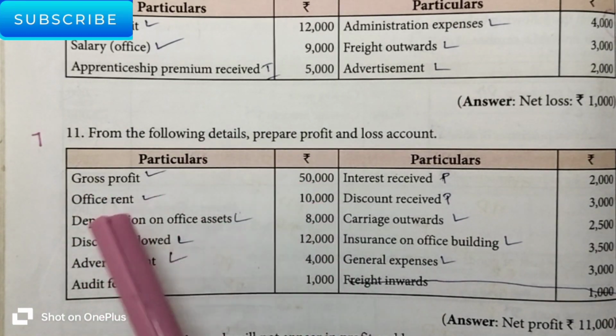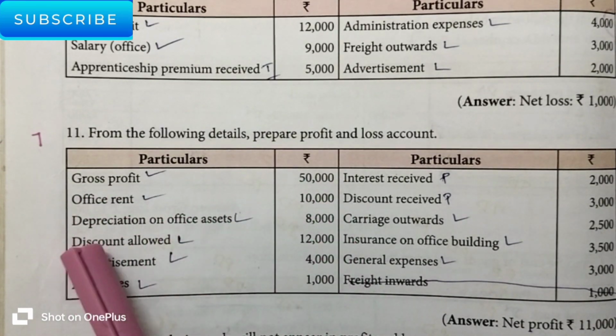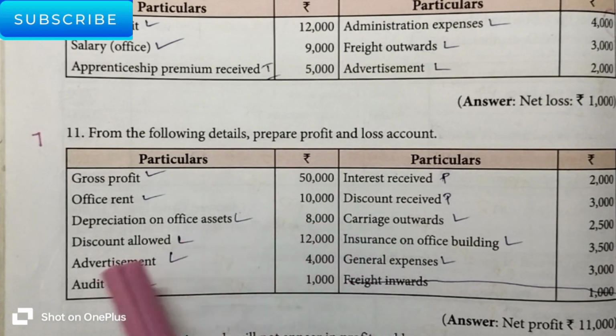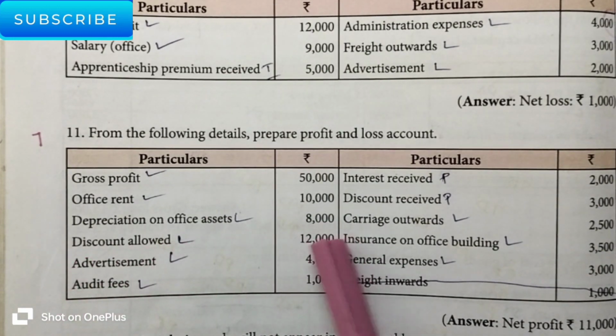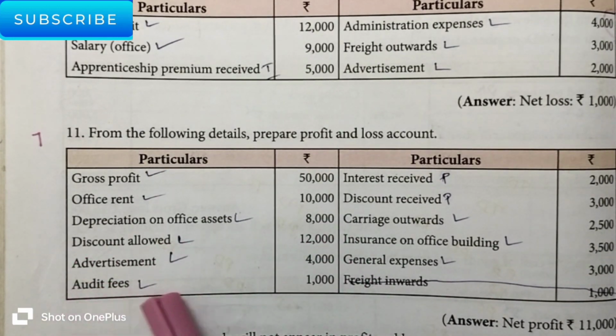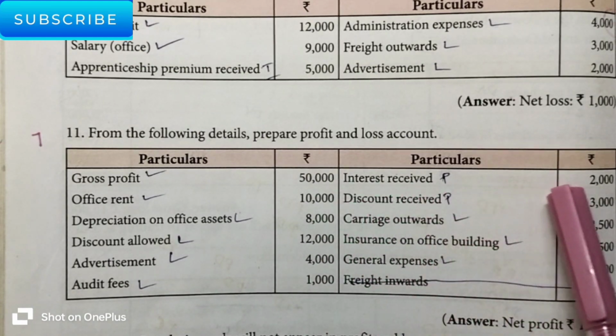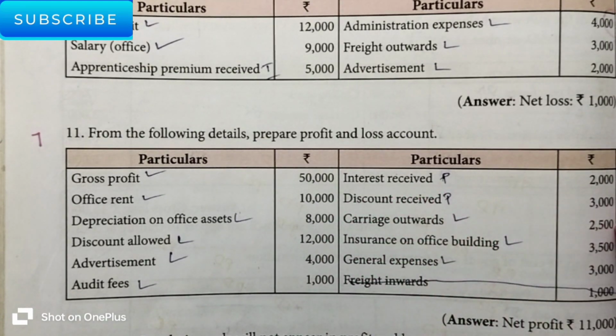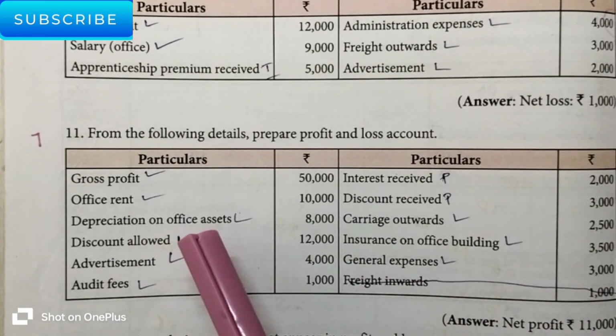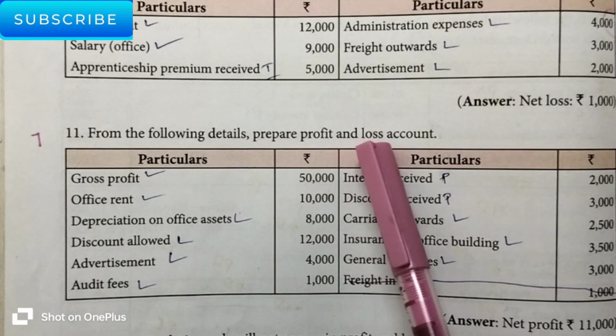Gross profit 50,000 rupees, office rent 10,000, depreciation on office asset 8,000, discount allowed 12,000, advertisement 4,000, audit fees 1,000, interest received 2,000, discount received 3,000, carriage outward 2,500, insurance on office building 3,500, general expenses 3,000, freight inward 1,000 rupees. So what they ask: prepare profit and loss account.